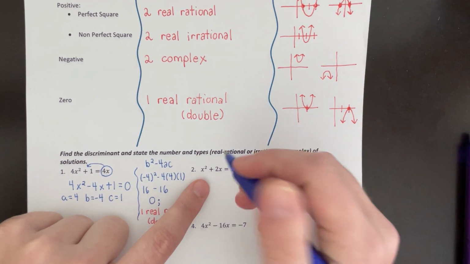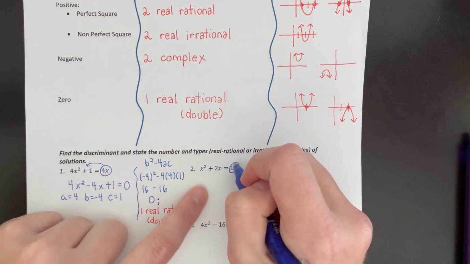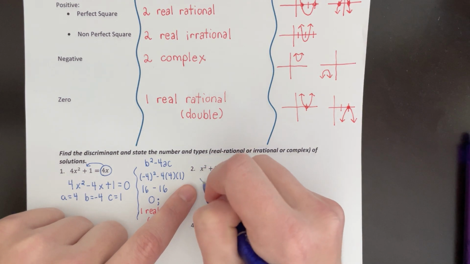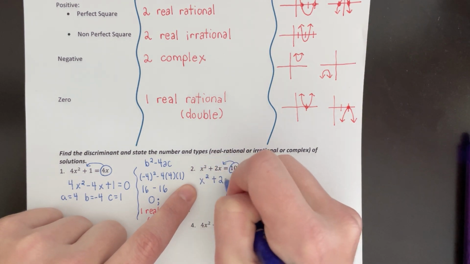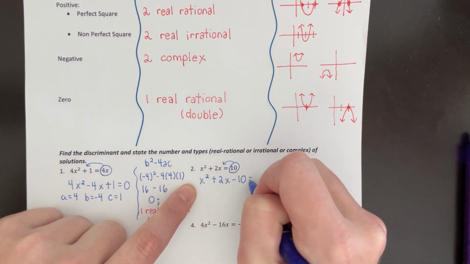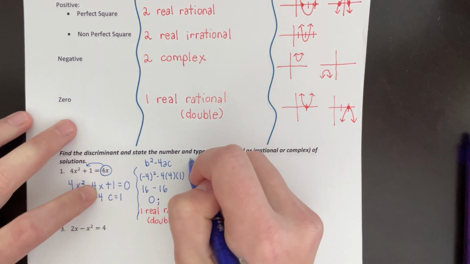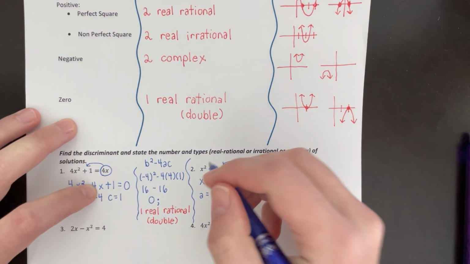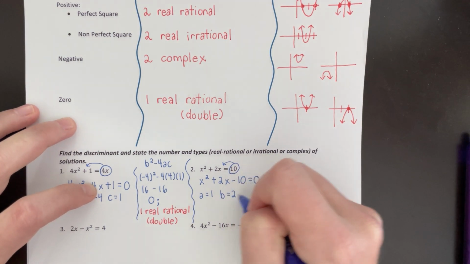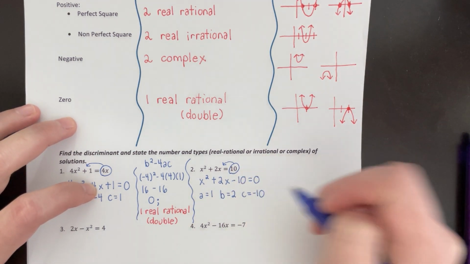Okay, so now let's work on this guy. So similar, we need to get that 10, but it goes in the back. So x squared plus 2x minus 10 equals 0. So a is 1. I'm going to kind of draw a line here too. a is 1, b is 2, c is -10.